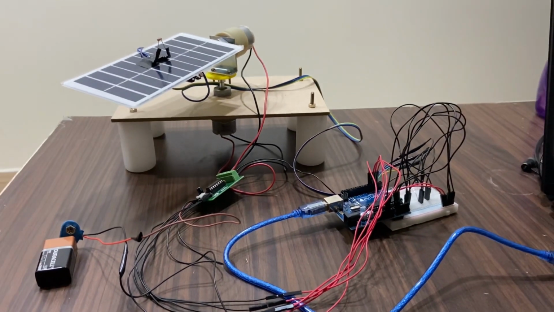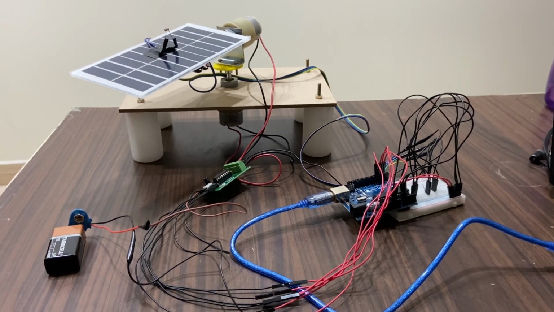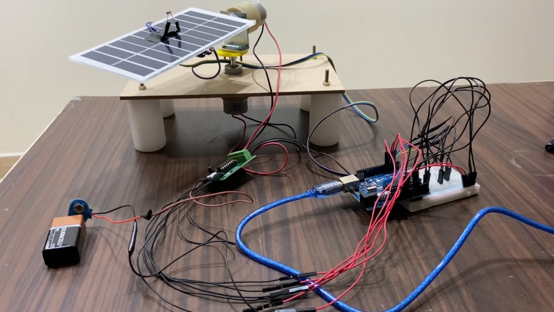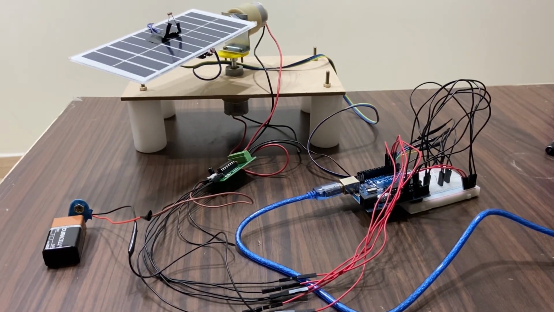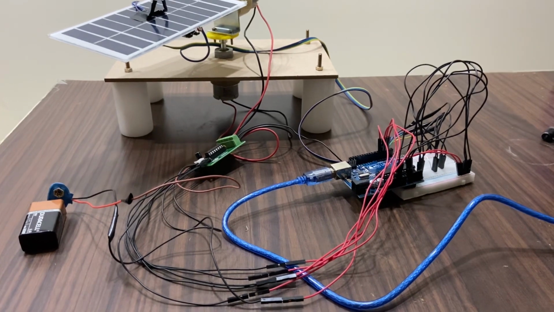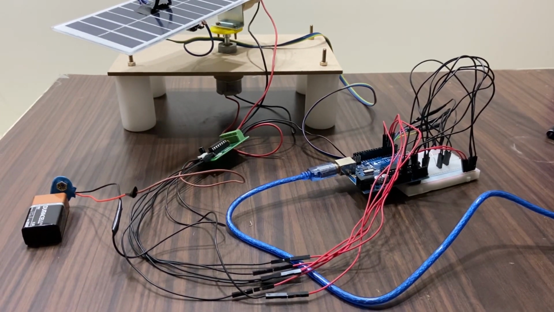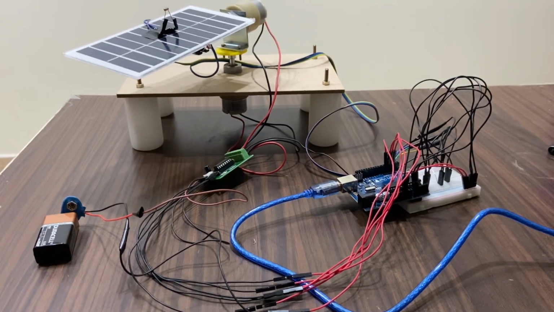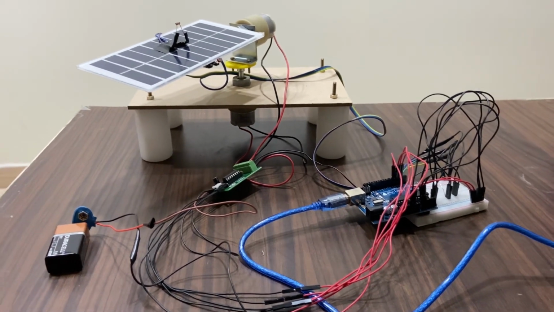So first, I'll start by telling you all what a solar tracker is. A solar tracker is a device that follows the path of the sun over the course of a day or season to maximize energy output. Usually, solar panels or Fresnel reflectors are used to trap sunlight. A solar tracker is most efficient when it's perpendicular to the beam of sunlight.